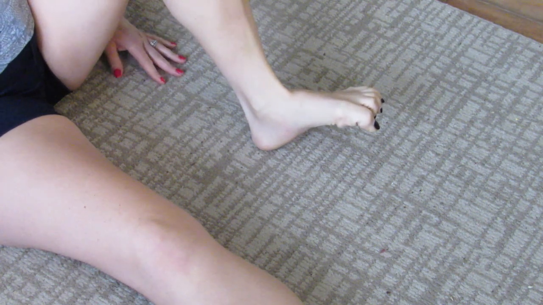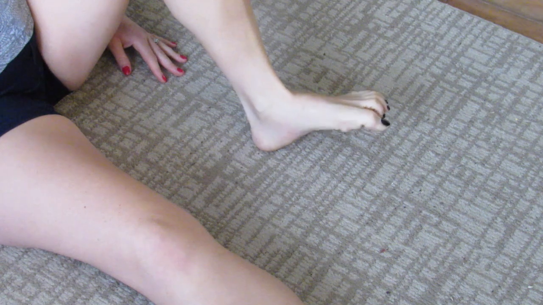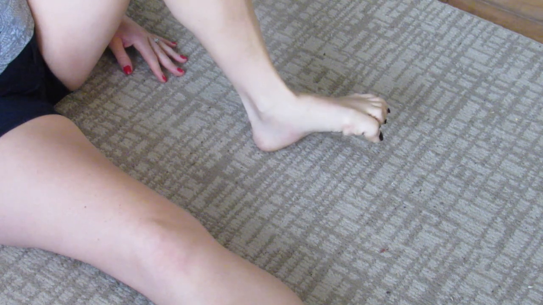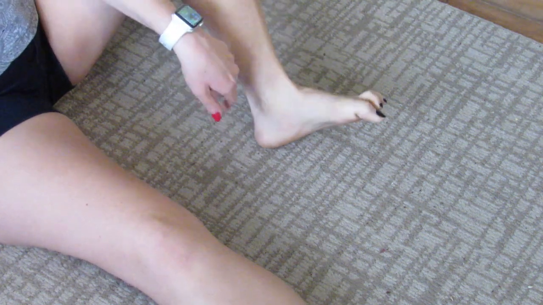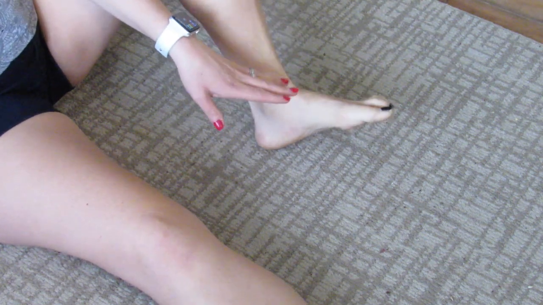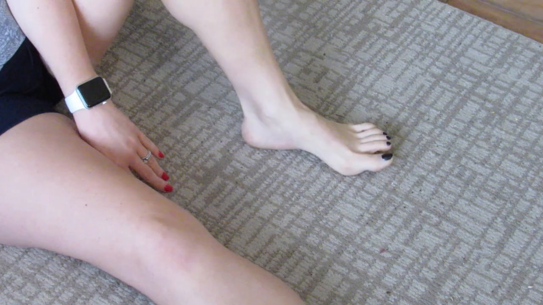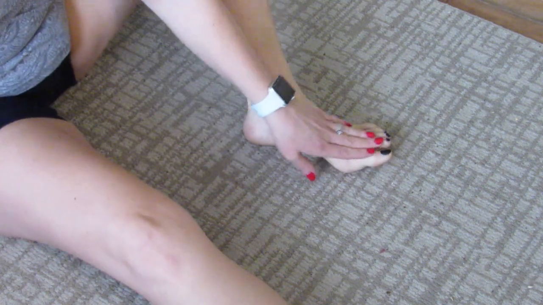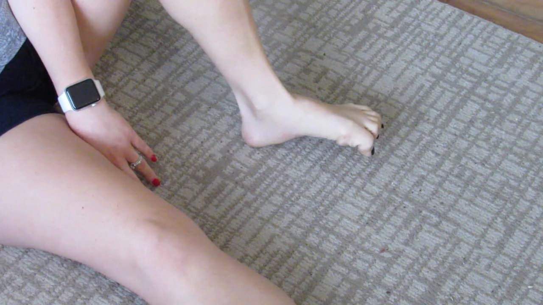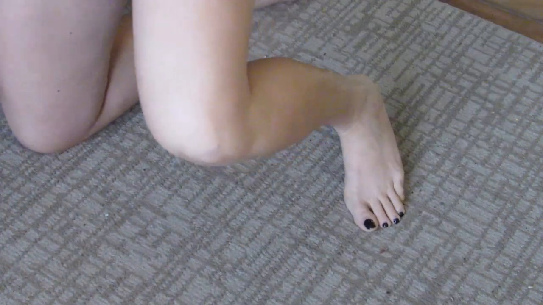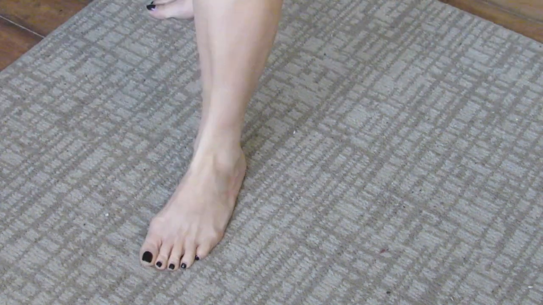Hold that for maybe 30 seconds, release, and do that often. Especially if you notice that you really have problems in here, just do that a lot. Especially if you wear shoes that keep your foot up like this, the toe spring, you want to stretch that out.